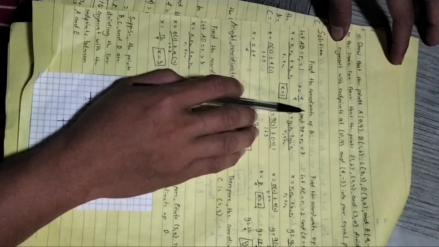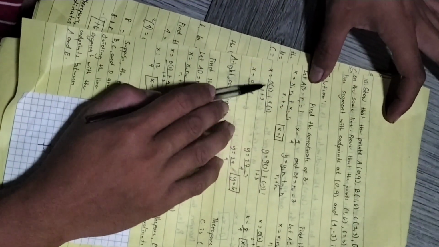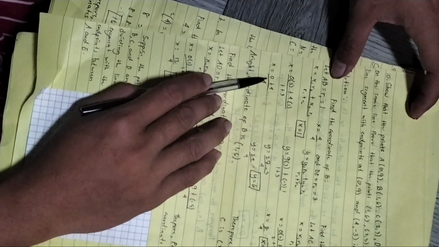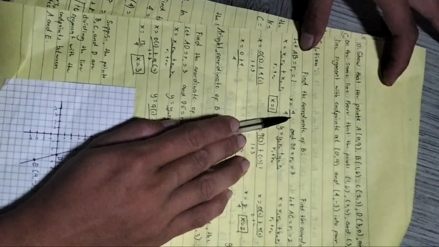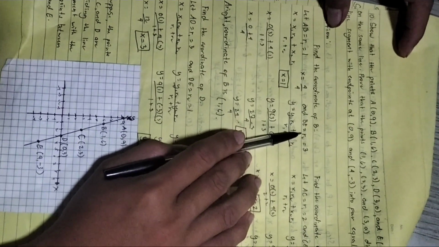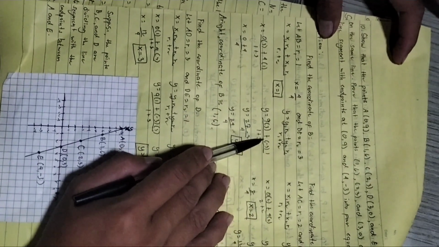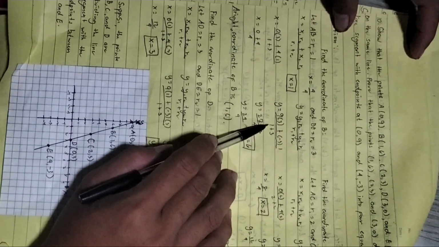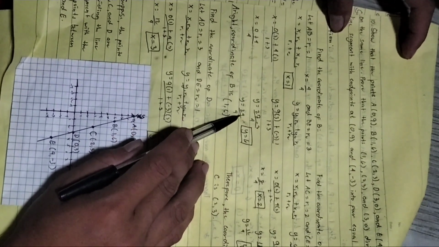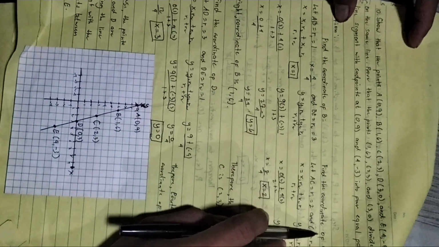The solution. Find the coordinates of B. Let AB is equal to r sub 1 is equal to 1, and BE is equal to r sub 2 is equal to 3. So this is the formula. x is equal to 0 times 3 plus 4 times 1 over 1 plus 3. So x is equal to 0 plus 4 over 4, which is 4 over 4. So x is equal to 1. And y is equal to 9 times 3 plus negative 3 times 1 over 1 plus 3. So y is equal to 27 minus 3 over 4, which is 24 over 4. So y is equal to 6.